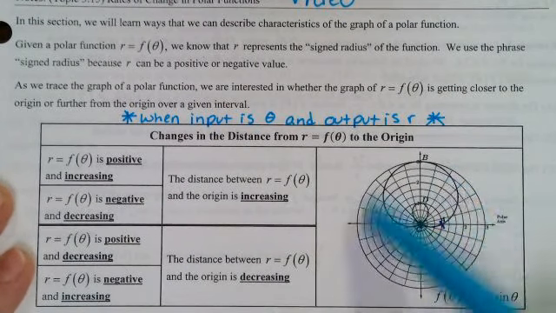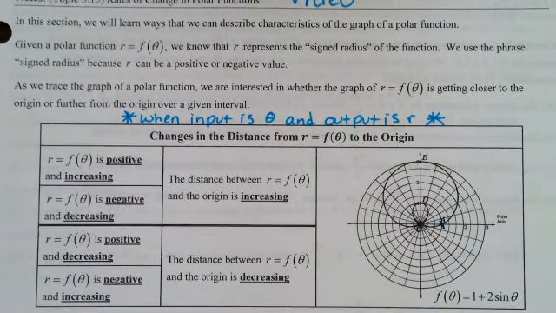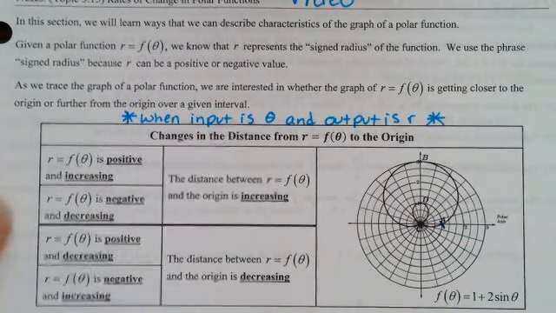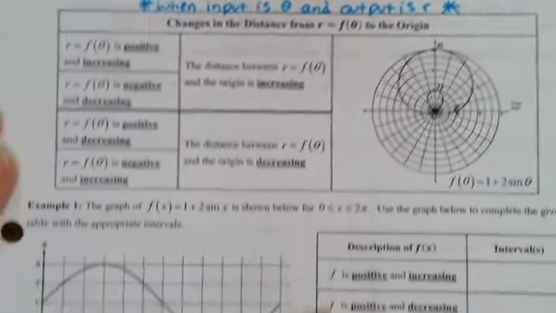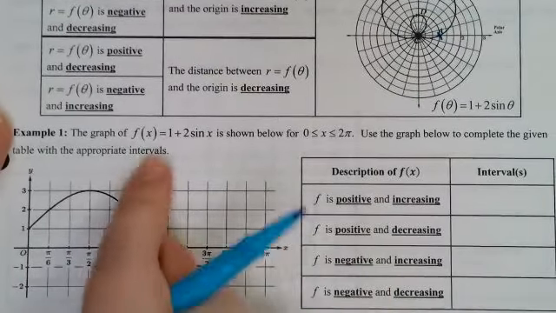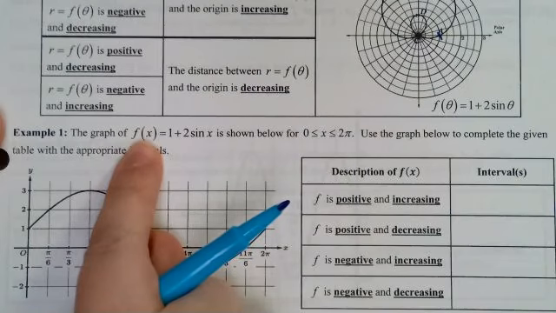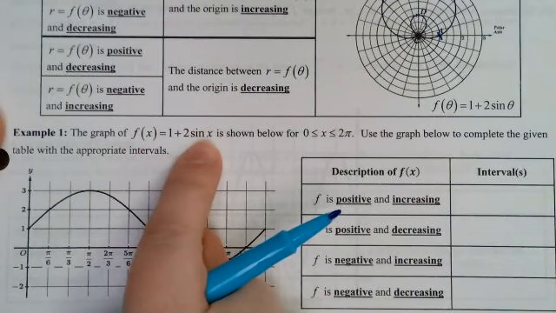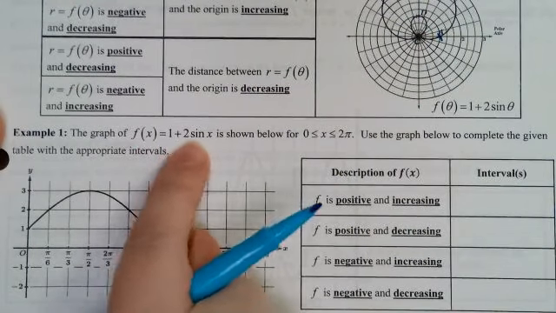So this is graphed on a polar grid, but what if you were to take the function and write it as a rectangular function? That's what you're going to see down here. They've changed it from r and theta to f of x and x, right? Or y and x.